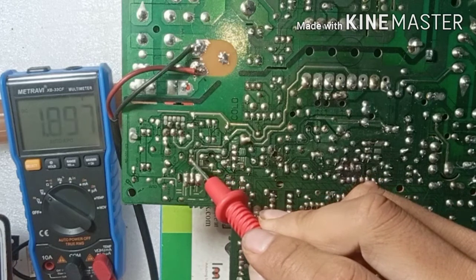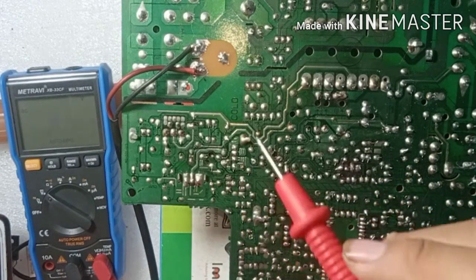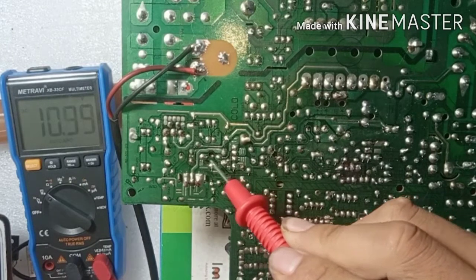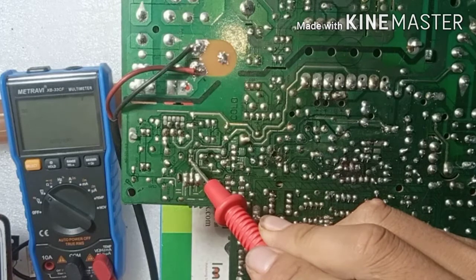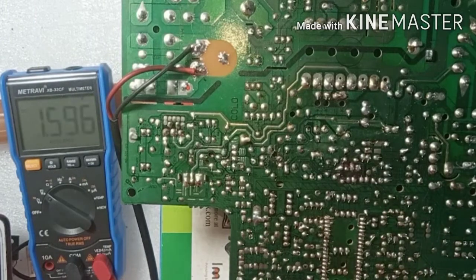There's a resistor across and another resistor across. Basically, these two resistors are connected in series. Here we have around 11 volts. But out of the resistors we have, well, almost no output. Maybe the resistor has been damaged. Anyway, let's check its value.